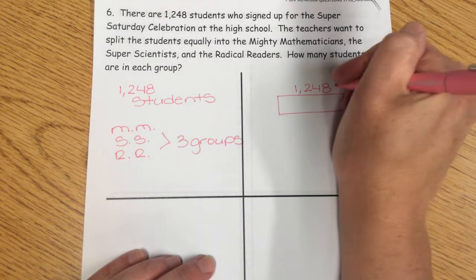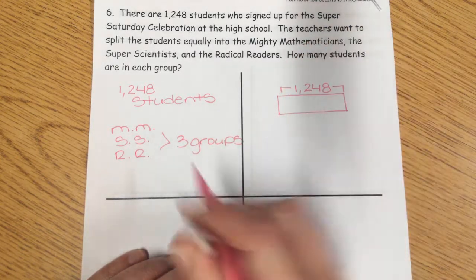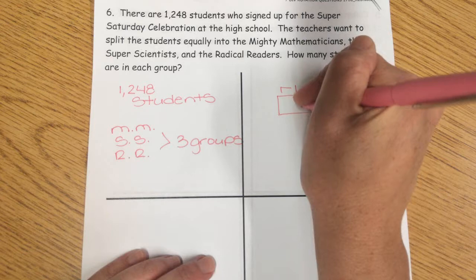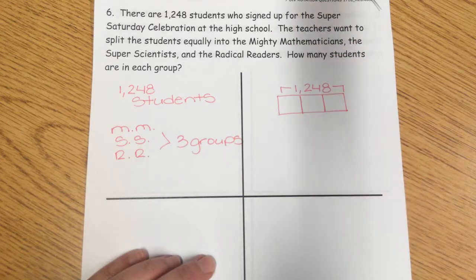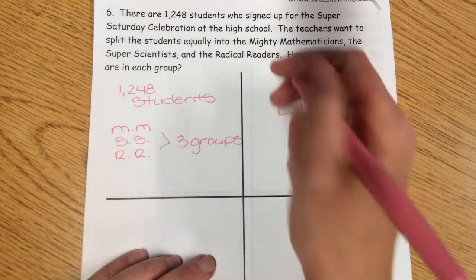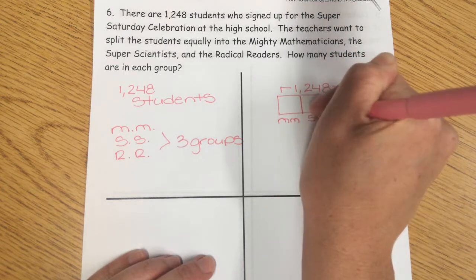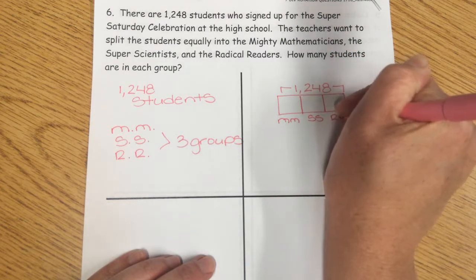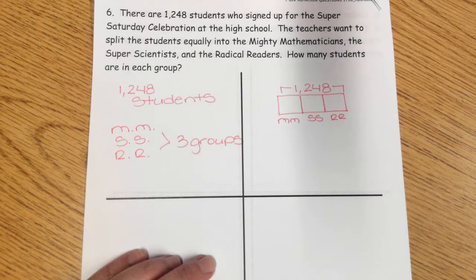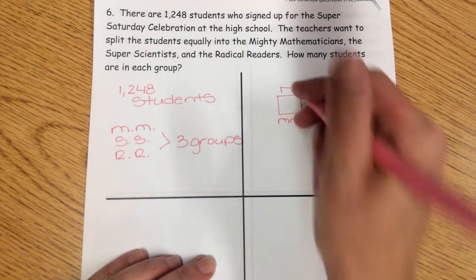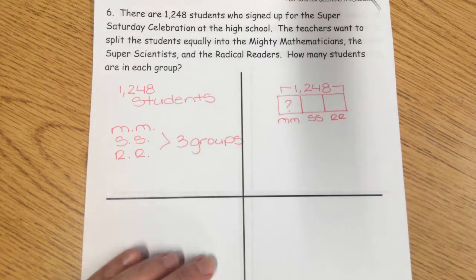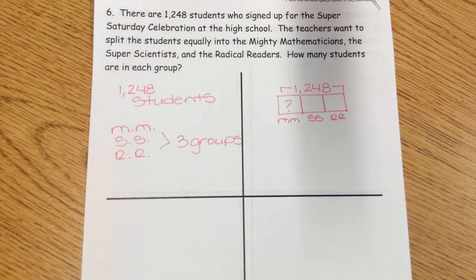I know that those students are being split into 3 groups. So I'm going to divide into 3 groups. We have our mighty mathematicians, our super scientists, and our radical readers. But I don't know how many students are going into each group, so I need to figure that out. That's where my question mark is going to go.